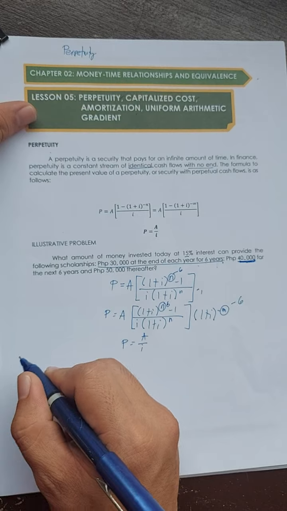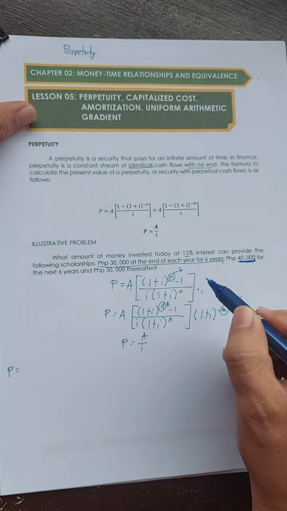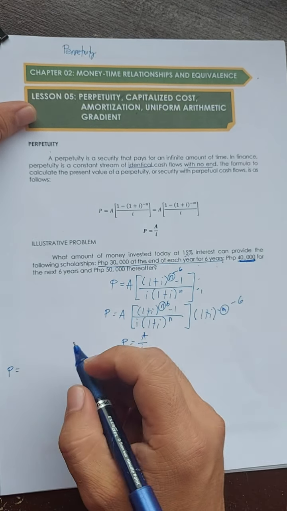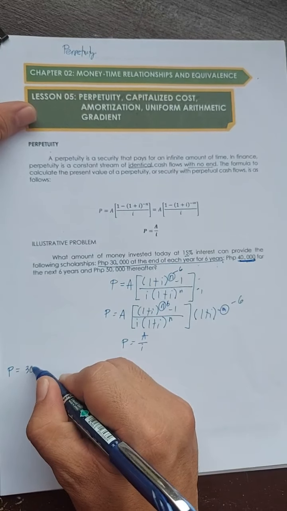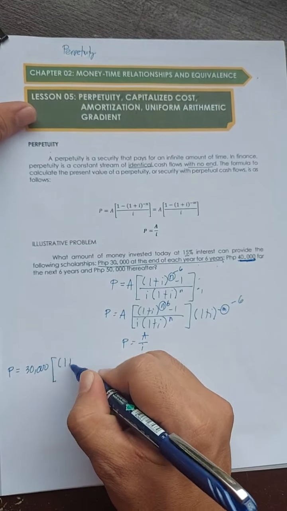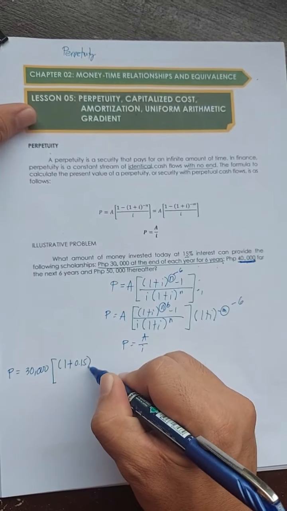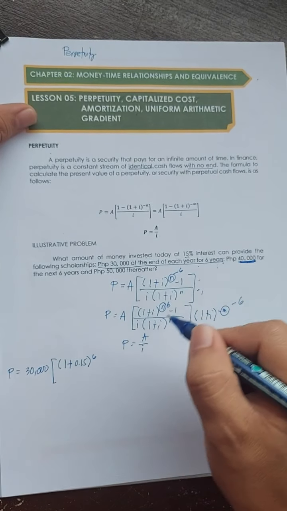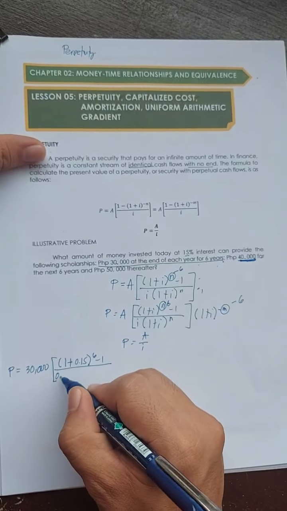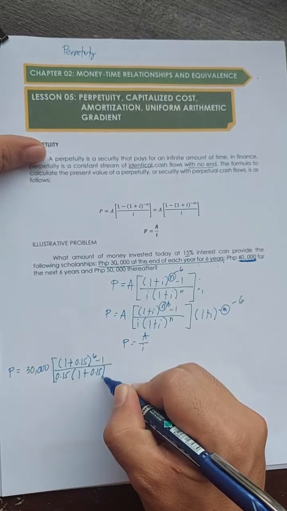So the present worth now is equal to, let's compute first the present worth of these. We have 30,000 times 1 plus the interest rate, which is 15%, raised to 6, since it's 6 years, minus 1, divided by 0.15 times 1 plus 0.15 raised to 6.